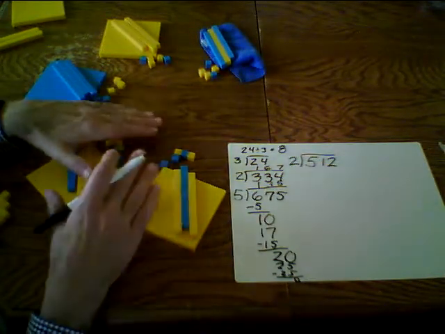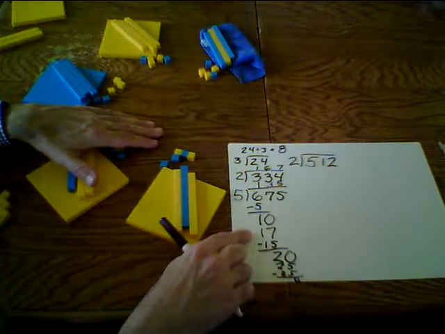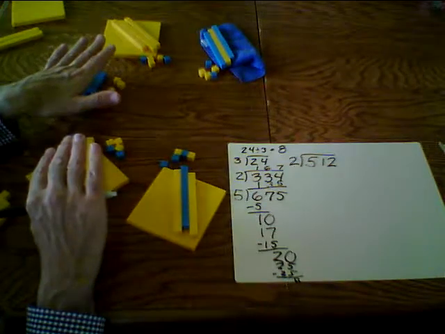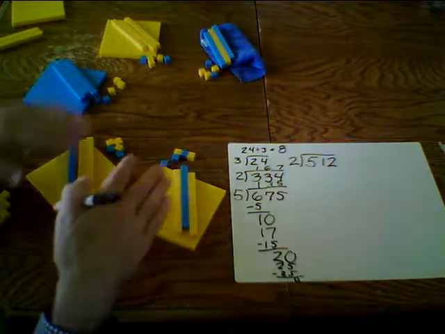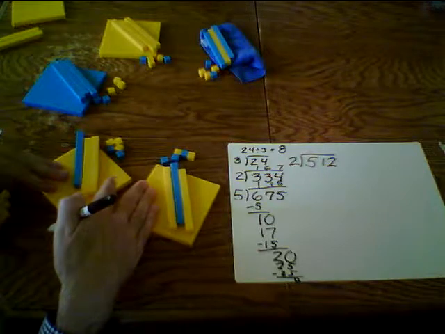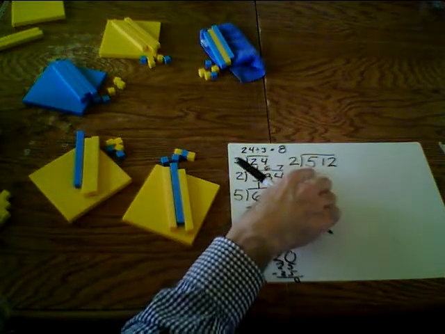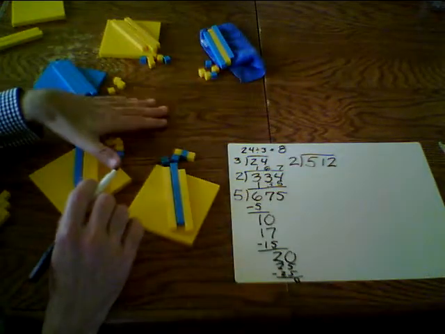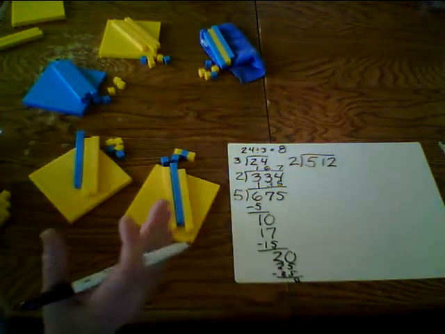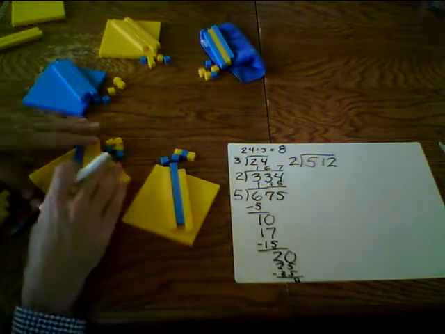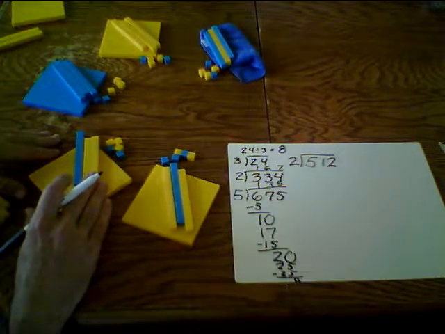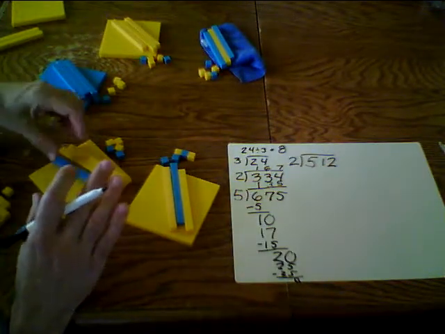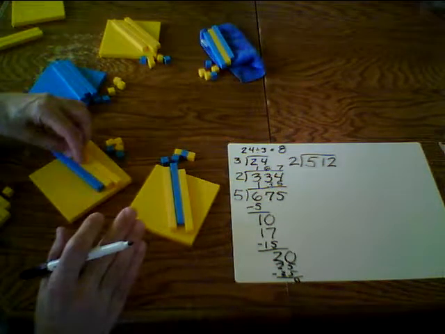You're also connecting the concrete to the abstract, just like we did here. But we're going to begin with the abstract first and check it with the concrete, because that's where we want to go. We don't want to keep using these for the rest of our school year or our lives. We want to be able to do it this way. So they go ahead and do it this way. They check it here. If they get the right answer, that's terrific. If they don't, you can help them, or they might be able to figure out what they forgot to do. Maybe they forgot to trade in one of these for 10 tens. You just don't know, but it's up to them to figure it out.